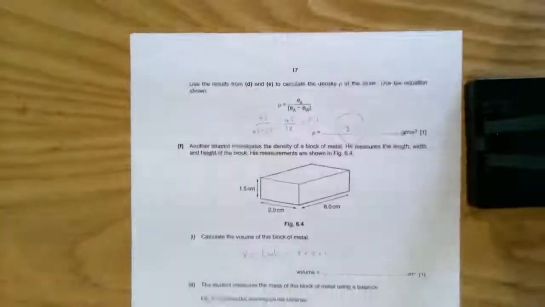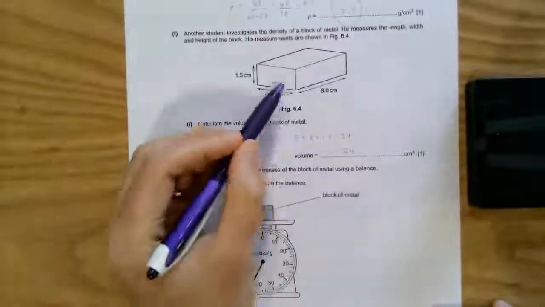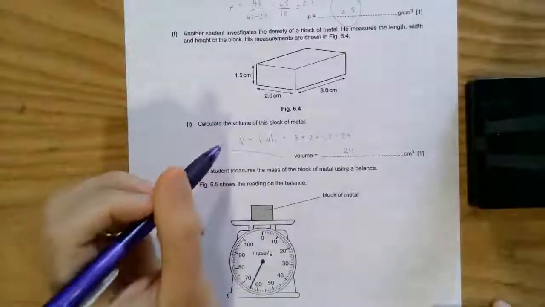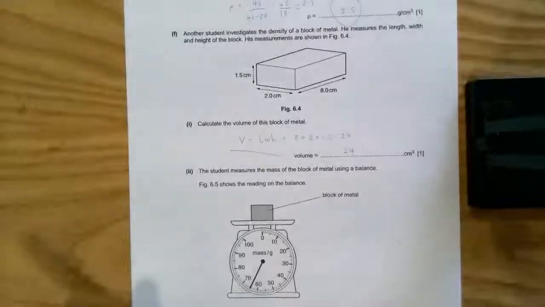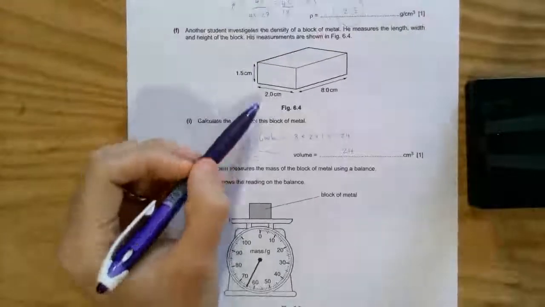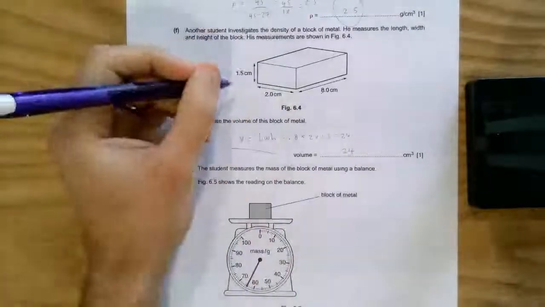Again, we're asked to calculate the volume of the block of metal. Well, this is a cuboid. We're not told an equation this time. I think it's assumed that you know how to calculate the volume of a regular object. We're doing 8 times 2 times 1.5, and that's just our 24.